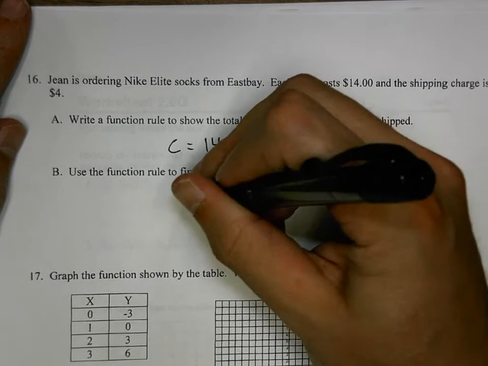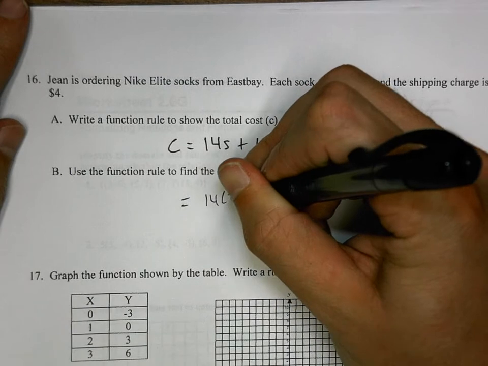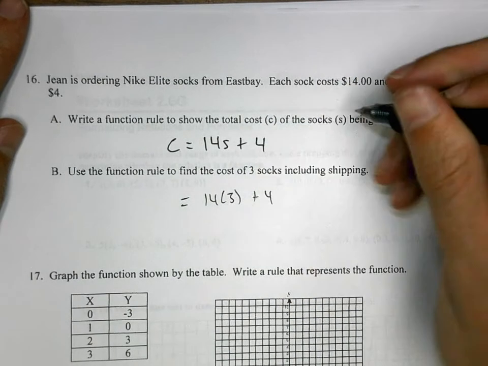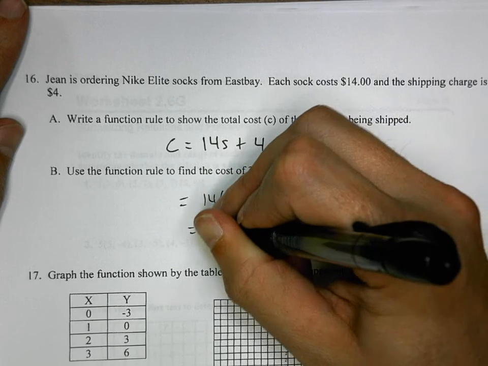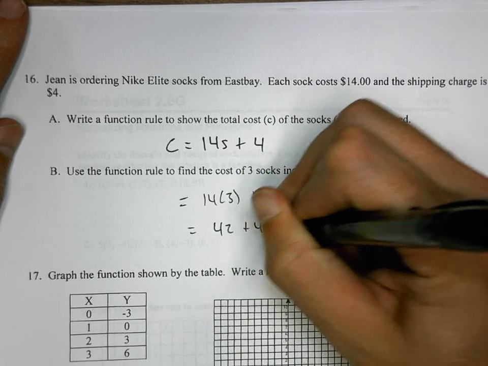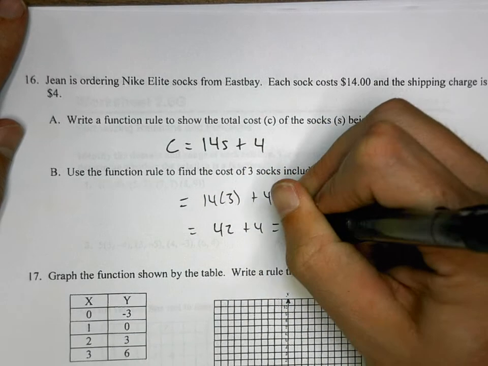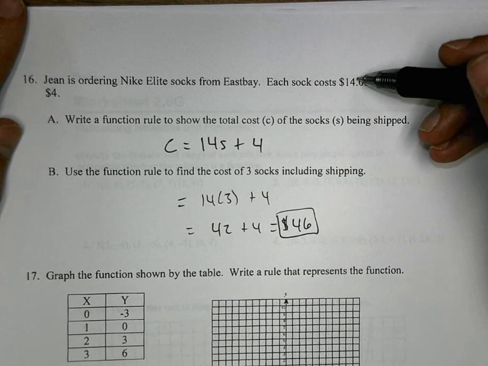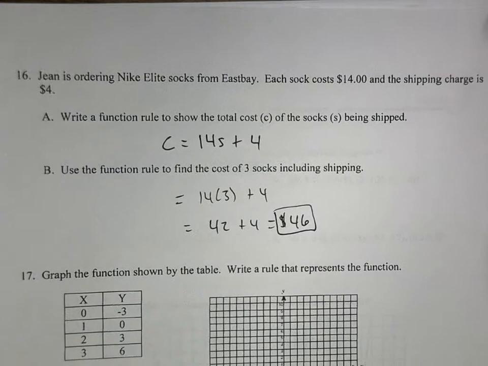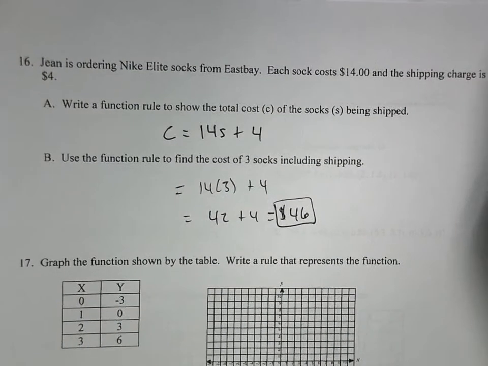So you just plug in 14 times 3 plus 4. 14 times 3, that's 42, plus 4, a grand total of $46. Each sock costs 14? Oh my goodness gracious. No thank you.